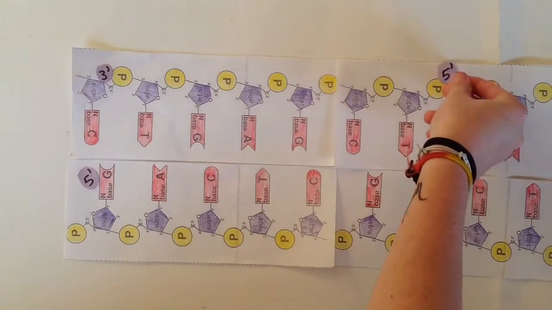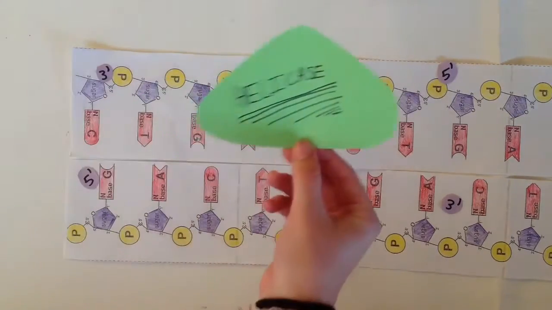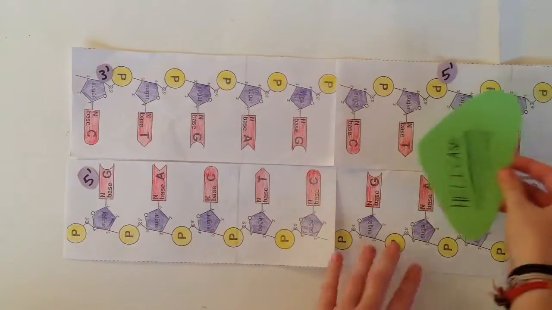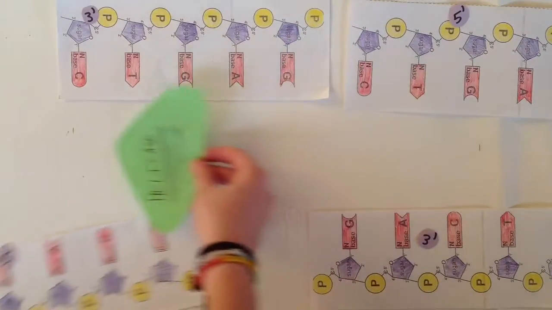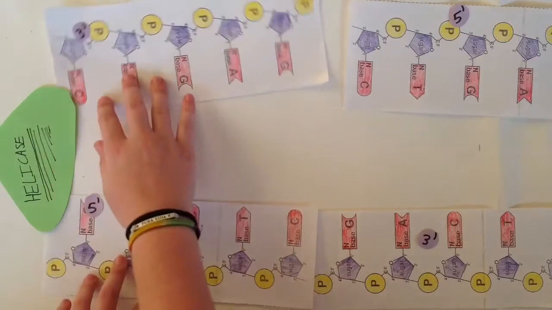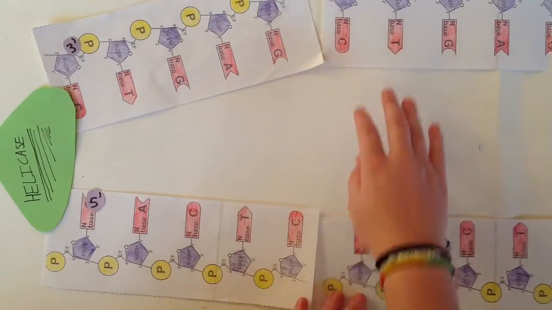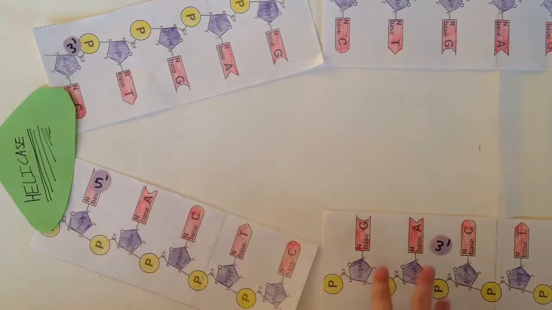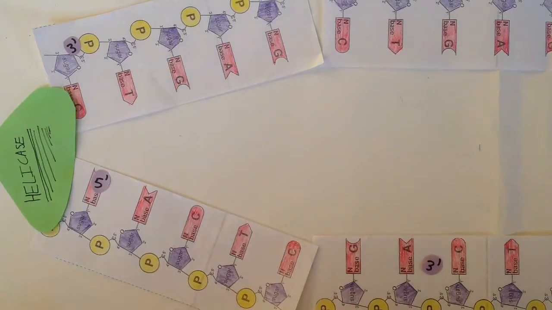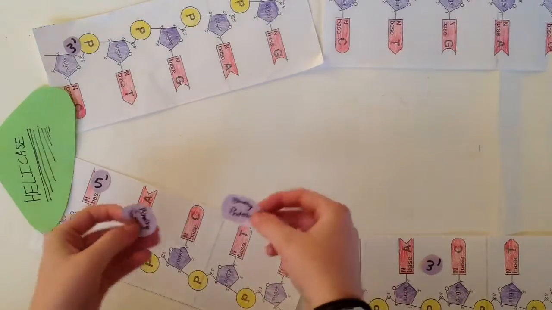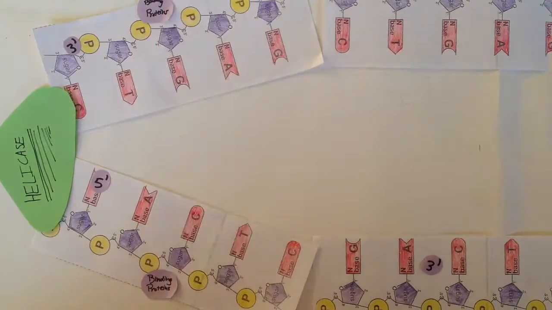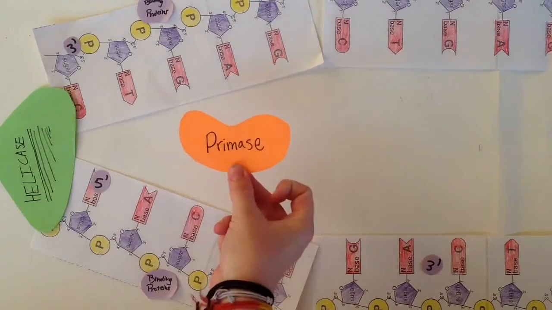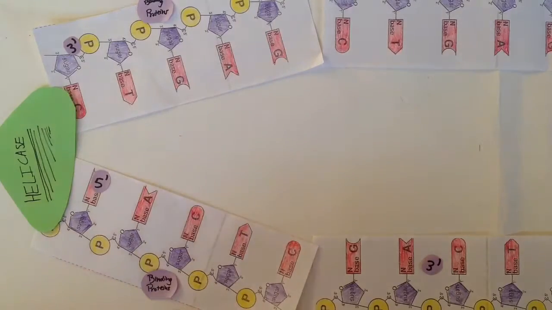First, the enzyme helicase breaks down hydrogen bonds between the 2 parental strands. This creates what's called a replication fork. Single-stranded binding proteins help stabilize the unwound DNA and keep it from rebinding. The enzyme primase comes next and adds on RNA nucleotides.